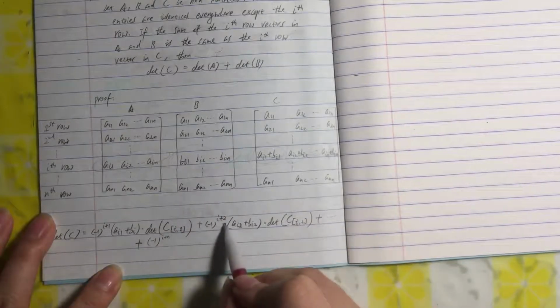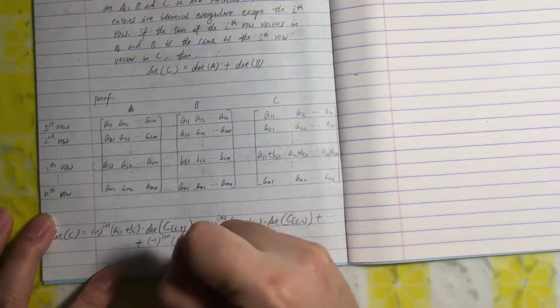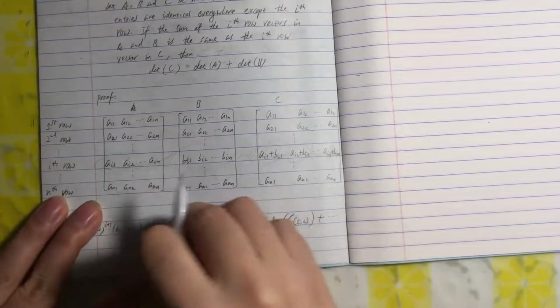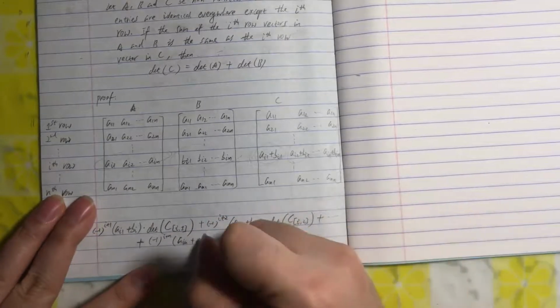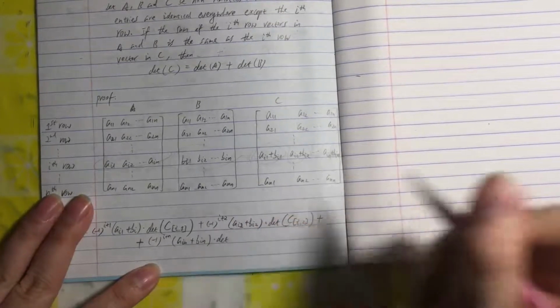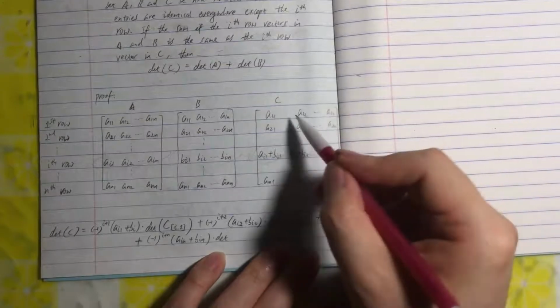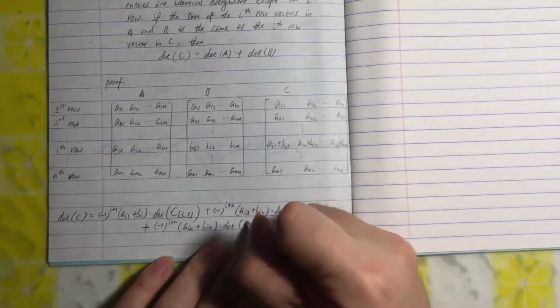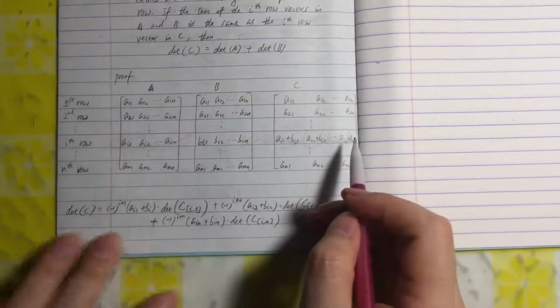In the last entry, the sign is -1 to the power of i plus n. It goes i plus 1, i plus 2, eventually i plus n, times the entry AIN plus BIN, times the determinant of the submatrix from matrix C by crossing out the ith row and nth column. That's the determinant of the submatrix C sub i n. That's the determinant of C.